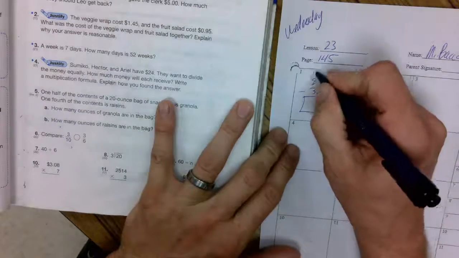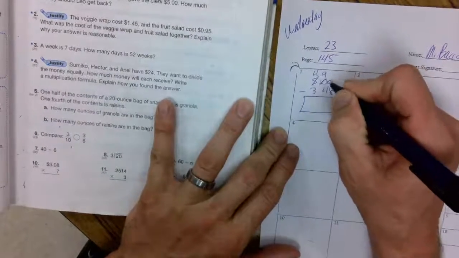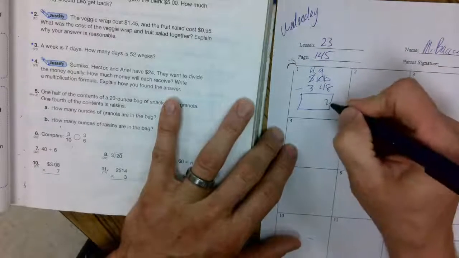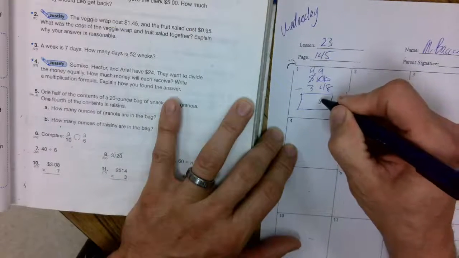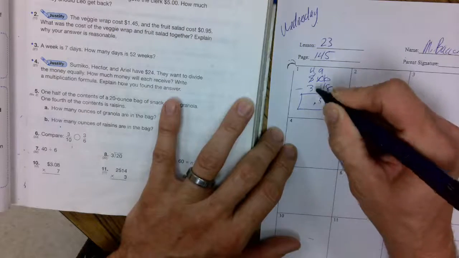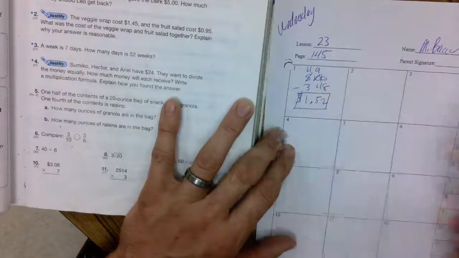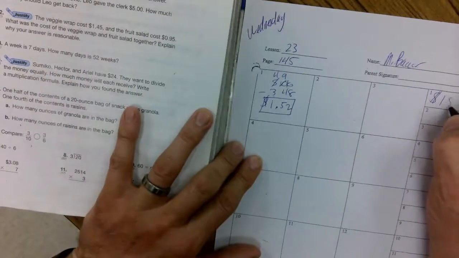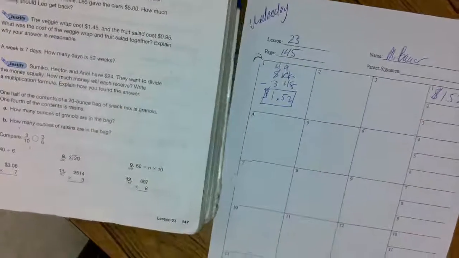Okay, so cross out the 5, and you got 4, 9, 10. 10 minus 8 is 2, 9 minus 4 is 5, and 4 minus 3 is 1. So your change should be in dollars and cents here, $1.52.